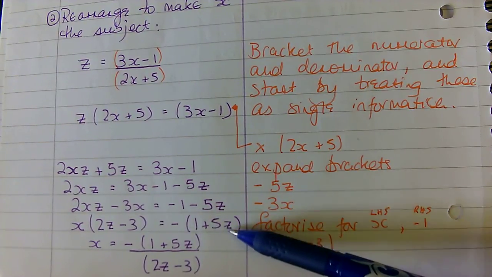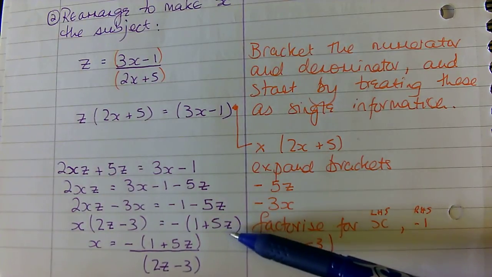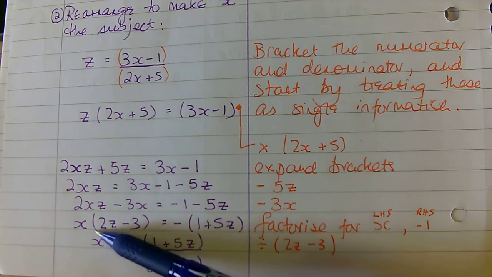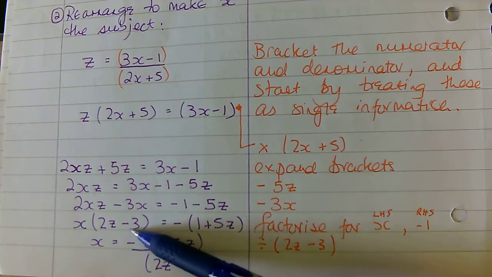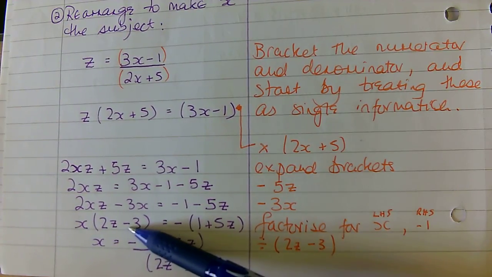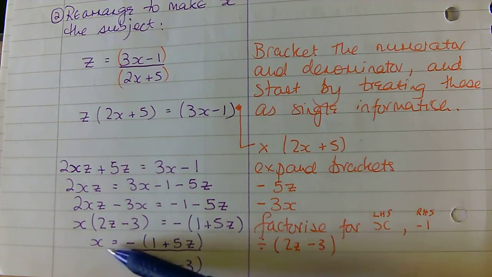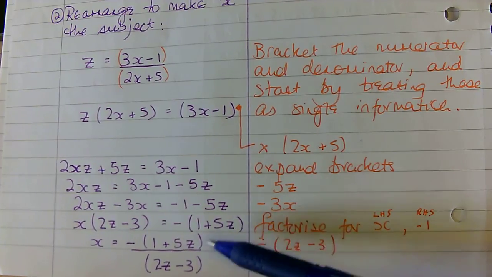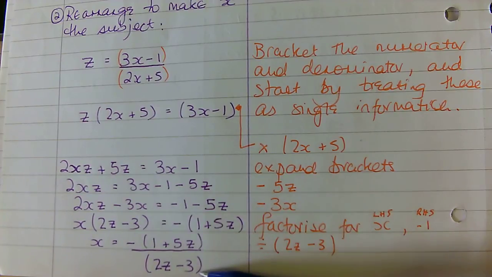Now you don't have to do that, but it just mathematically looks tidier. And then the final thing I'm doing is I'm going to divide by the entire contents of this bracket here. So again, I'm looking at it as a single piece of information. And when I do that, I end up with x equals this one from here, and on the bottom, on the denominator, this bracket from here.